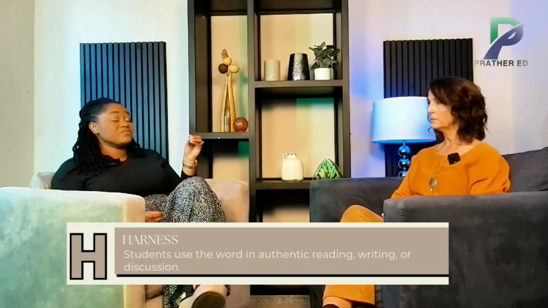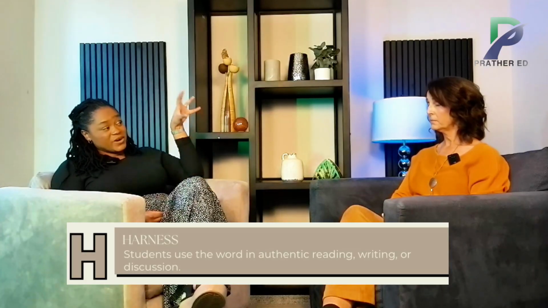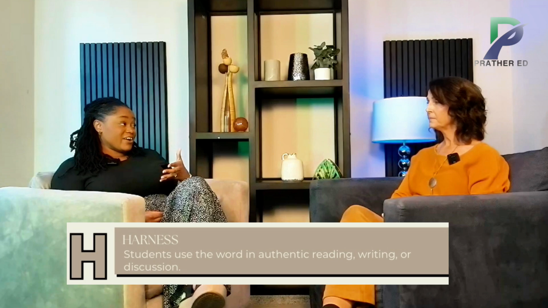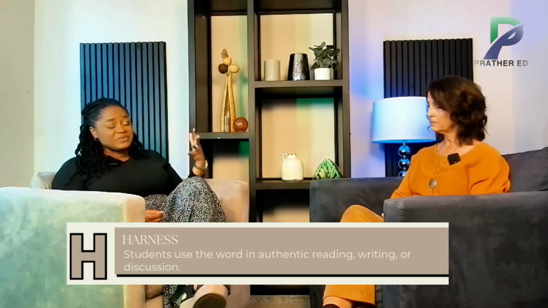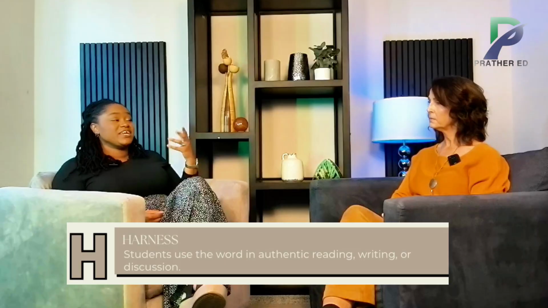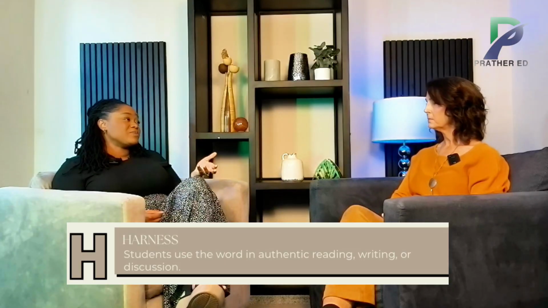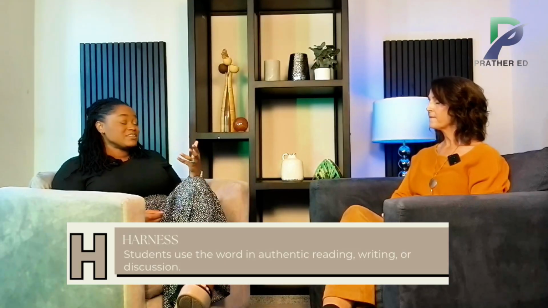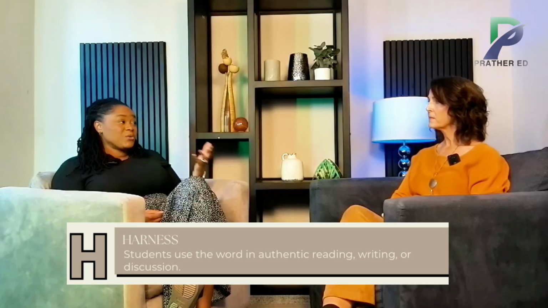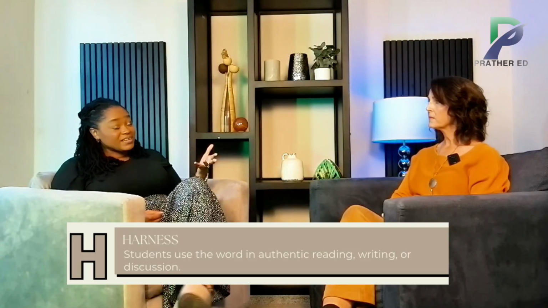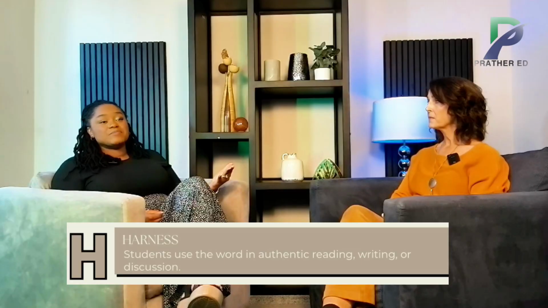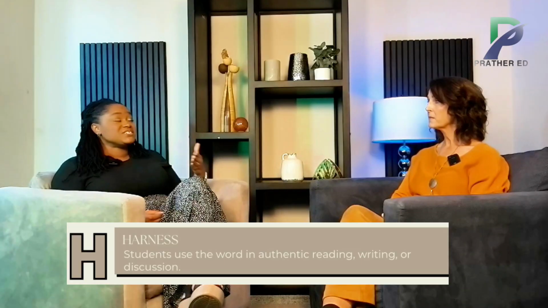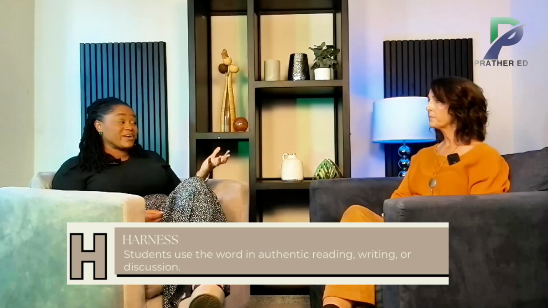So we've moved from defining the word in context and defining it in our own words, but now we have gotten to a point where we are using the word authentically in reading, writing, or discussion. When a student can correctly use a word in context, we then know that they are getting pretty close to mastering that word.